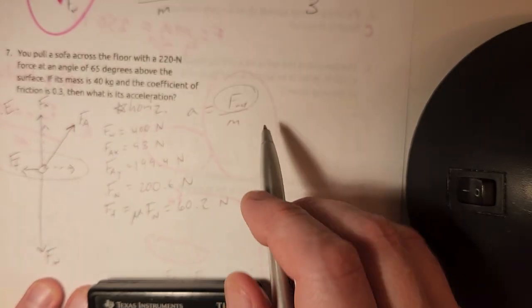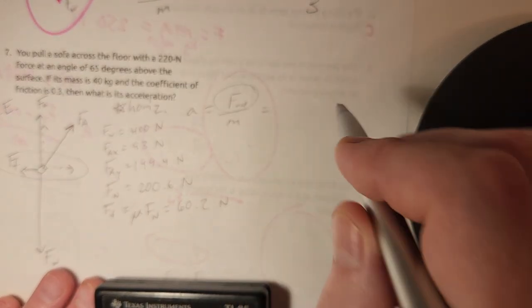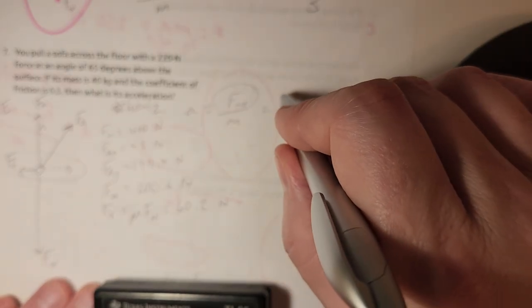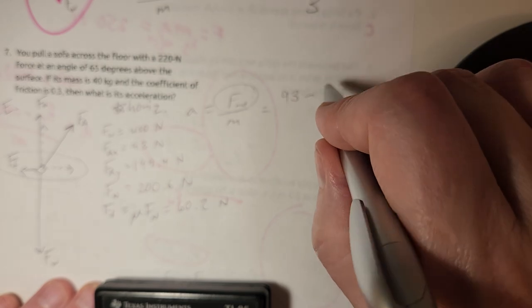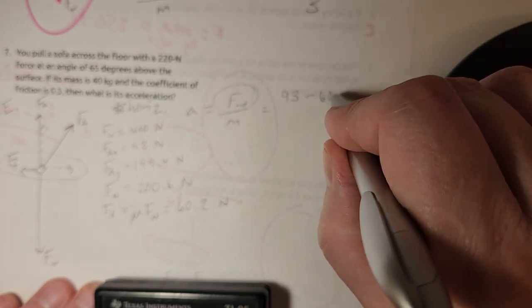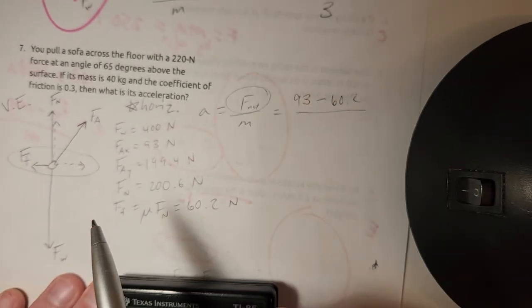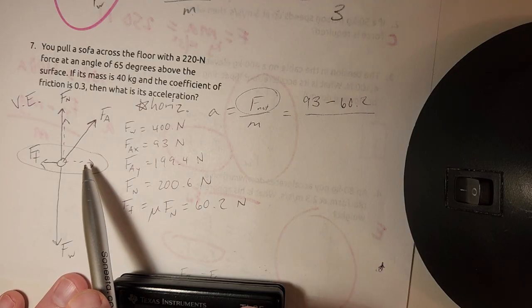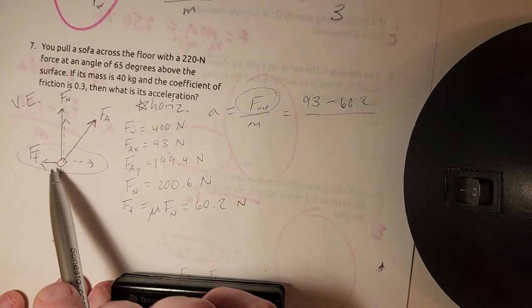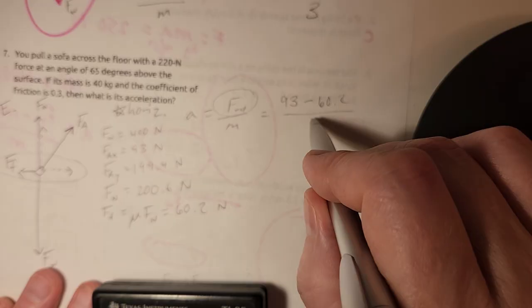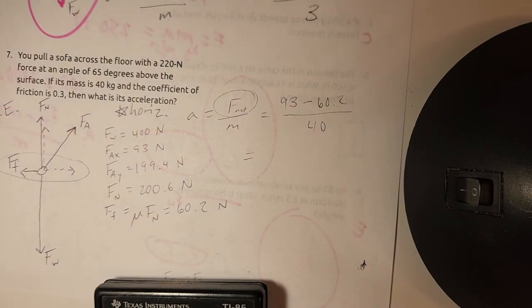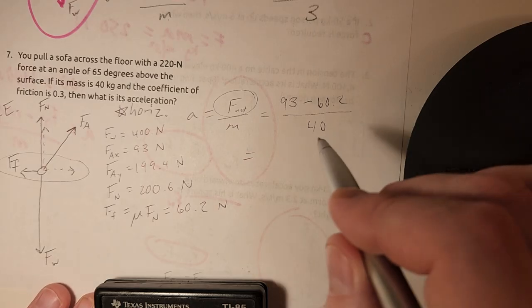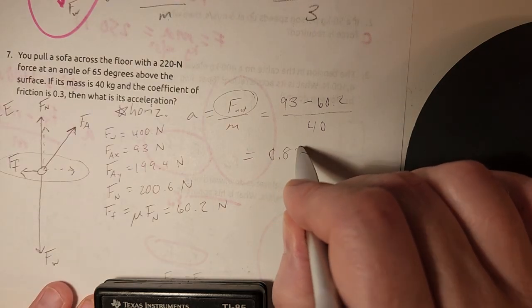So now I can go up here to net force, and I can just say that it's my x component, so my 93 minus 60.2. If you think about it, I'm just doing that force minus the frictional force, because all these other forces are just canceling out. And that's all divided by 40. I'm about to get an acceleration, and it's a modest 0.82.